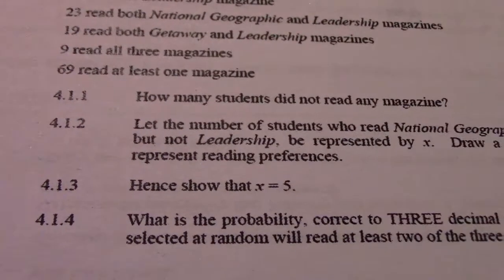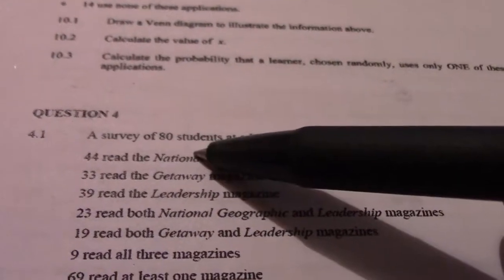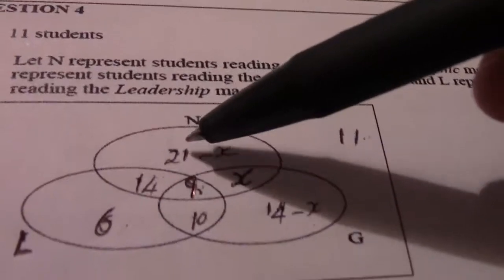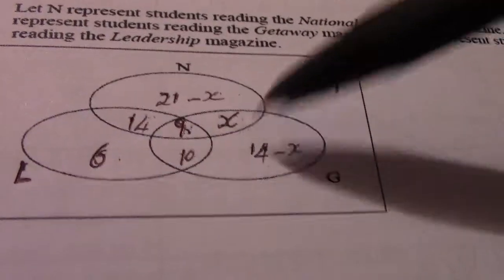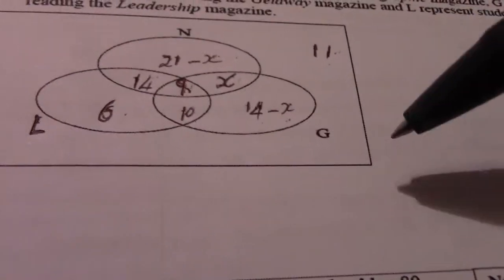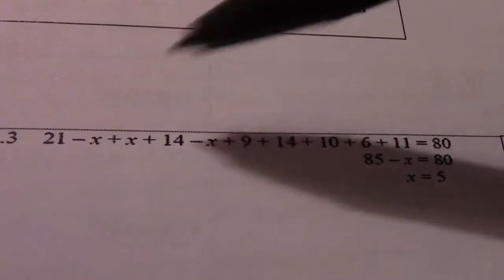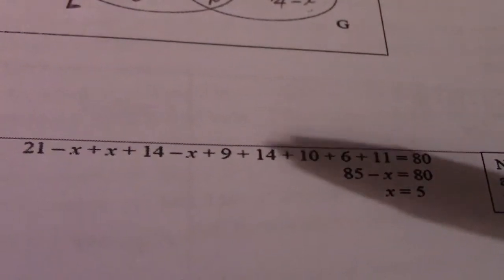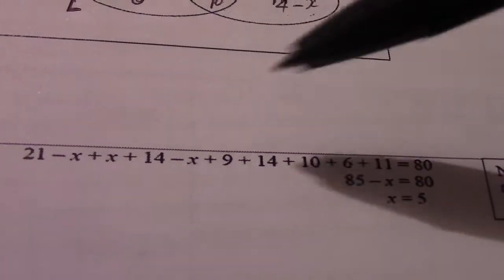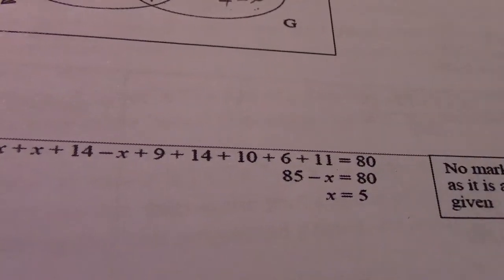4.1.3, show that x equals 5. So basically now again we're adding everything in the circle, it must add up to 80. So I would have 21 minus x plus 14 plus 6 plus 9 plus 10 plus x plus 14 minus x plus 11 must equal 80. They have written them all out. I add up, minus x and x cancels, and then I have negative x. If I add all the values, they add up to 85. Take x over, 85 minus 80 gives me x equal to 5. Hope you follow.